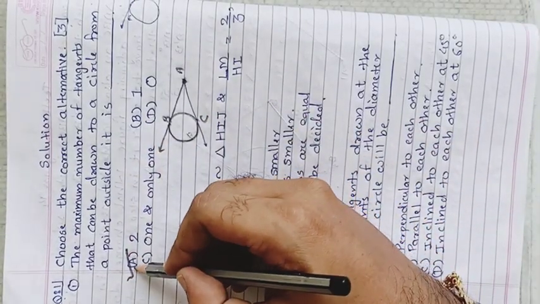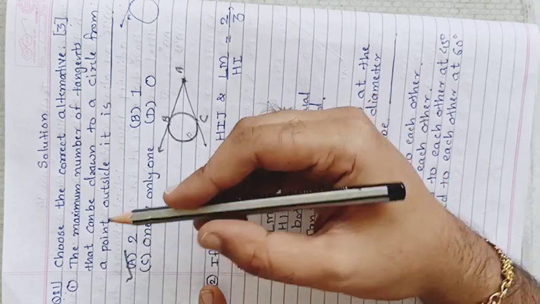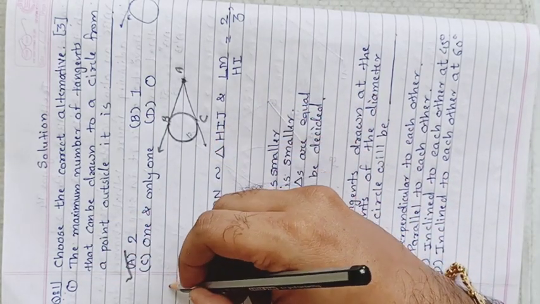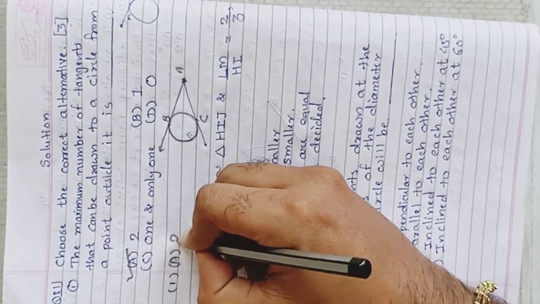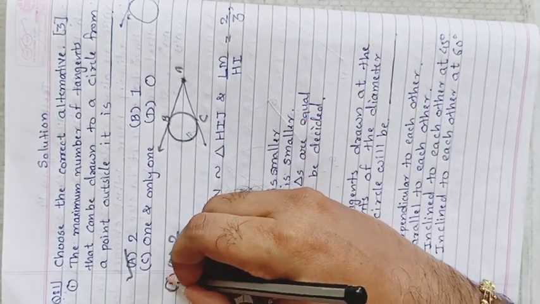If you have written 2, then 1 mark. So how to write the answer? 1, that is the first question. A is the option and 2 is the answer. This way you have to write the answer.